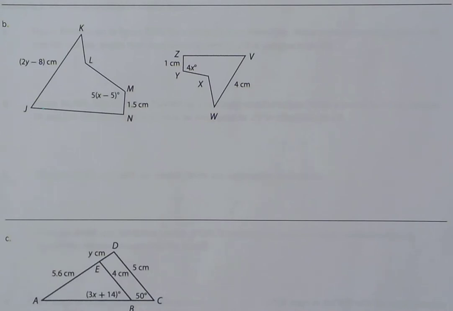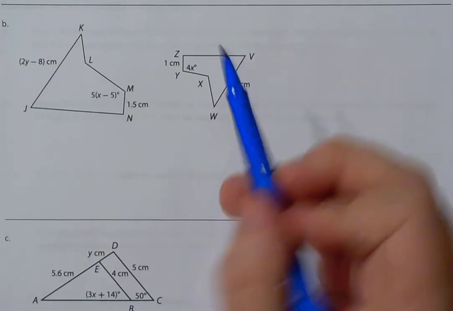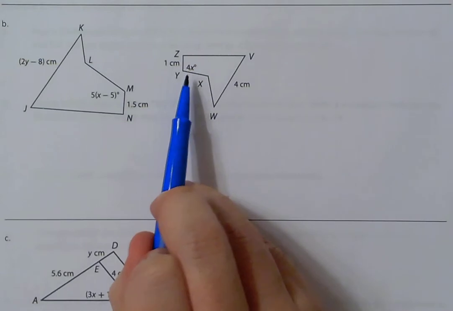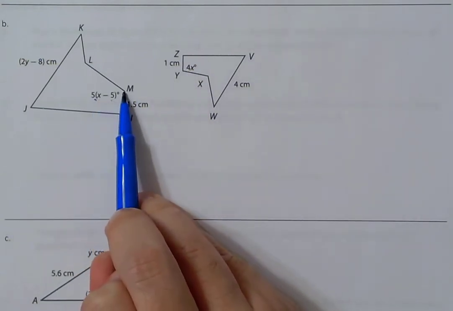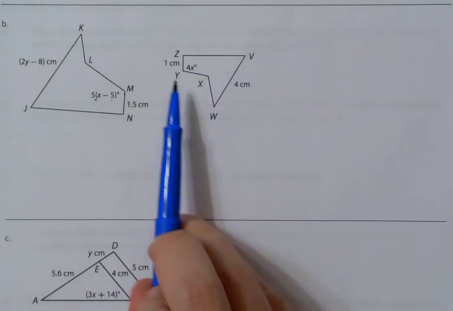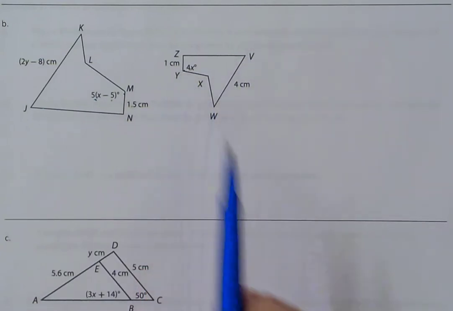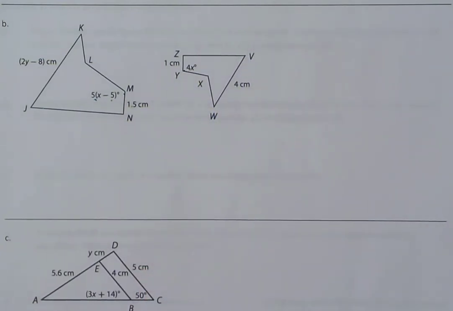First of all, if we want to solve for x, we see that we have 5 times x minus 5 for angle M, and then for angle Y, we have a 4x.